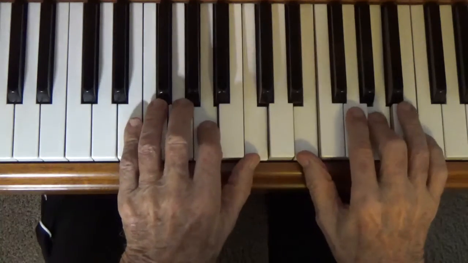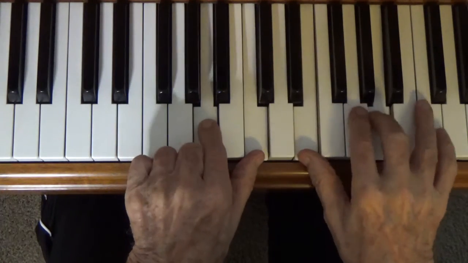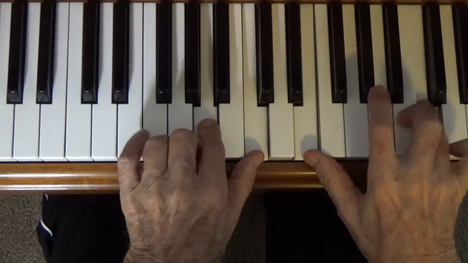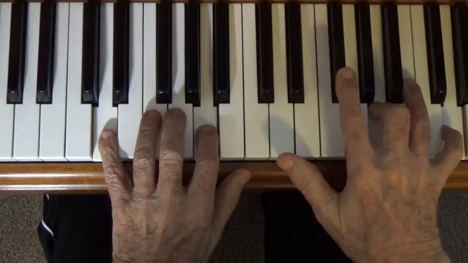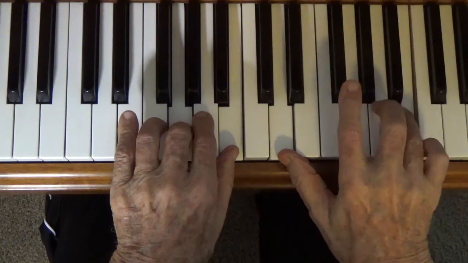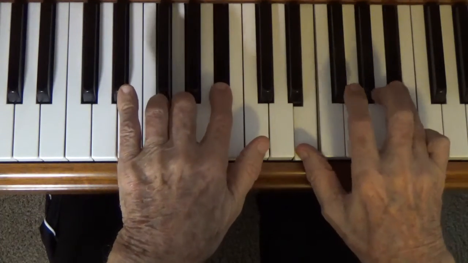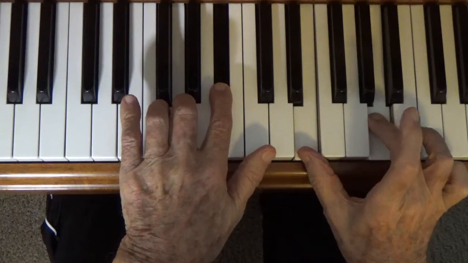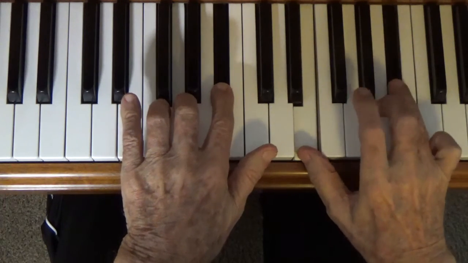Once more. A minor. There's your chord aid.